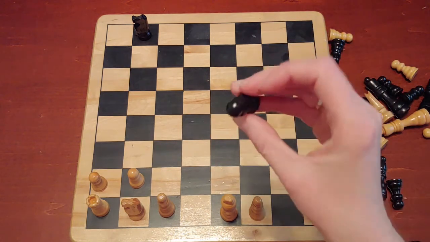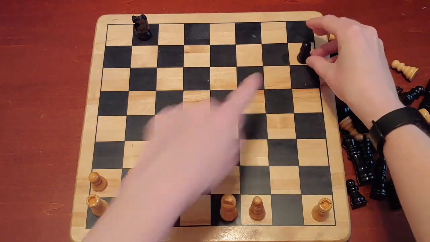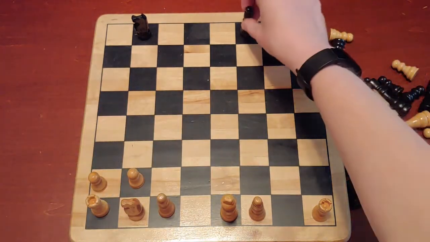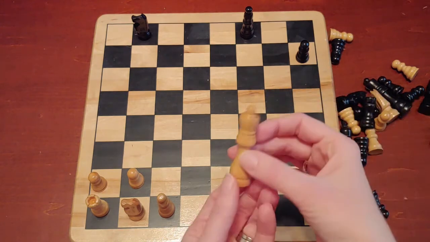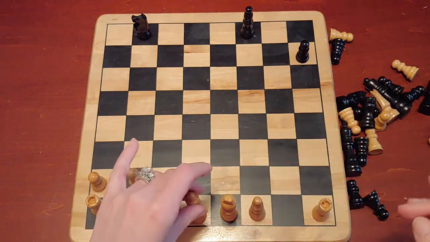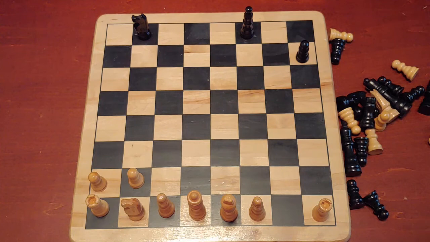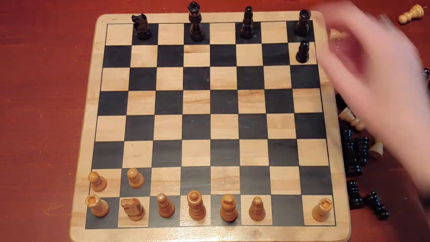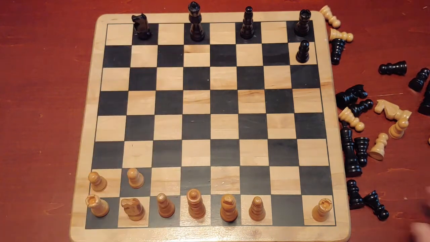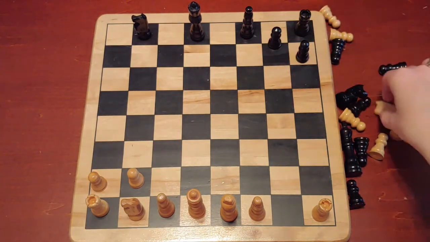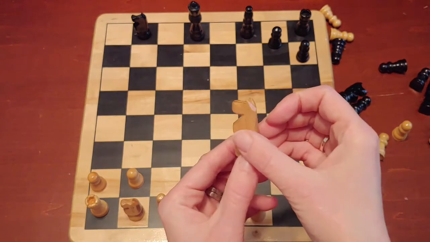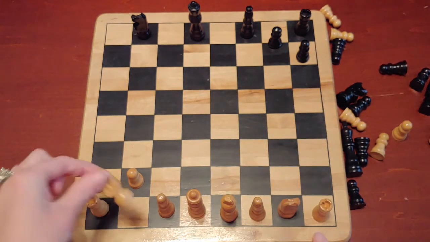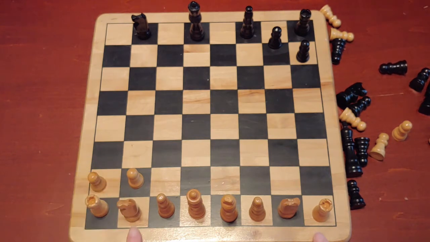This is a pawn, and the pawns will go all in the second row. This is a queen. The queen always goes right next to the king. So queens will also be facing each other. This is a knight, and the knights go right next to the rooks. As you can see, I already have a knight sitting right here.